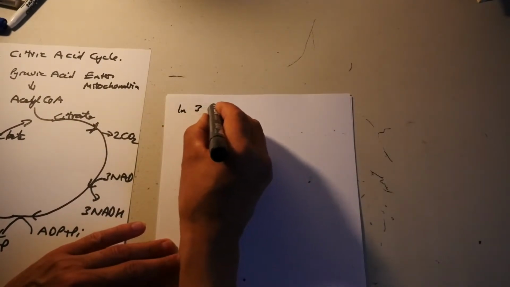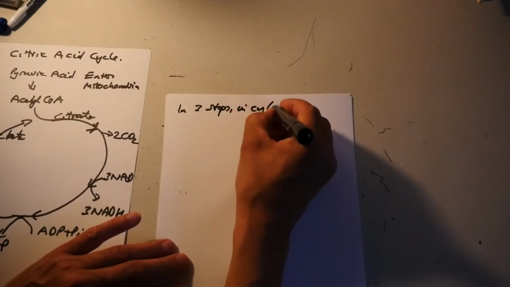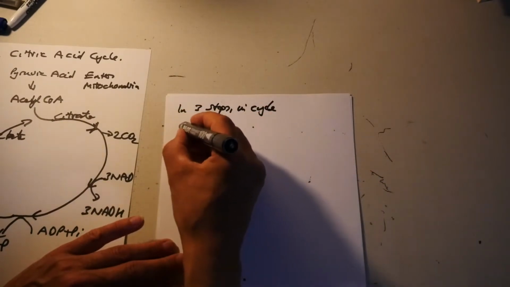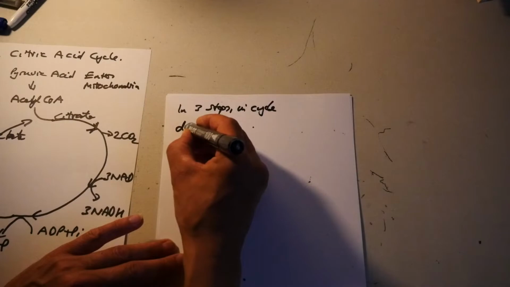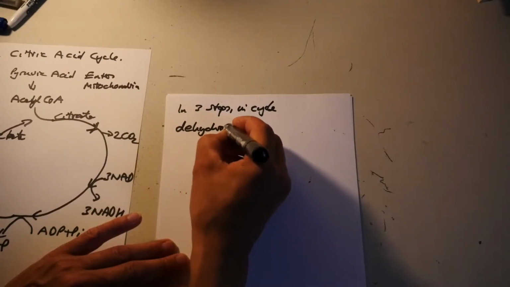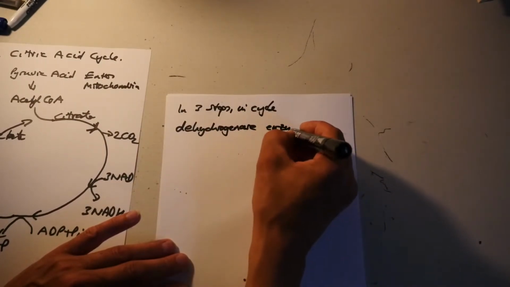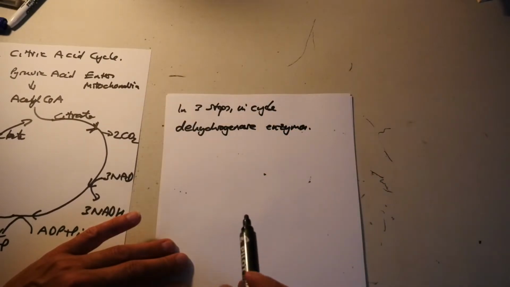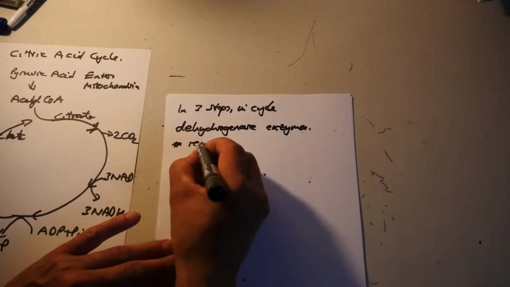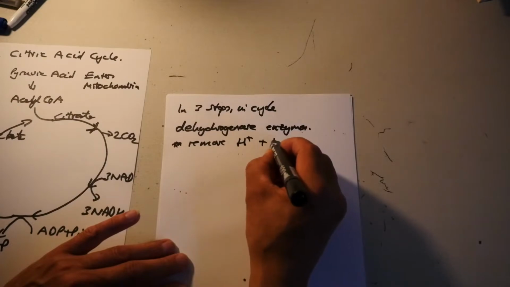In three steps in a cycle, dehydrogenase enzymes remove both hydrogen ions plus high energy electrons.